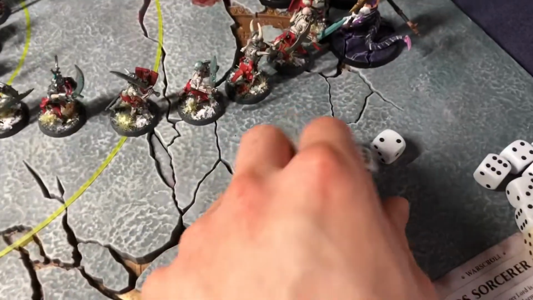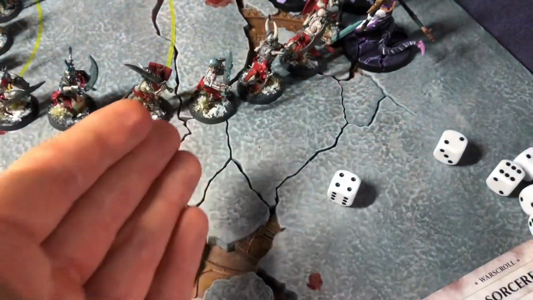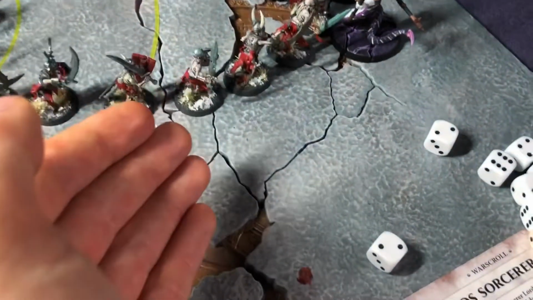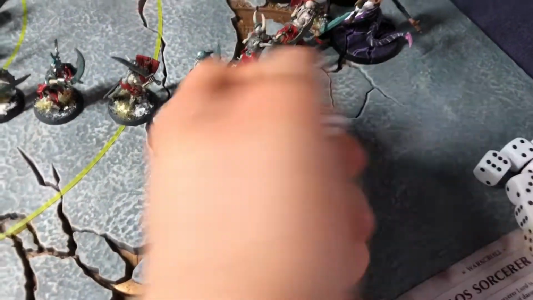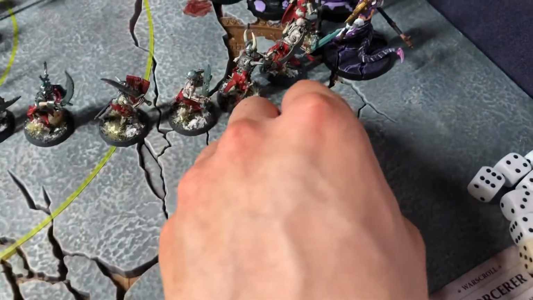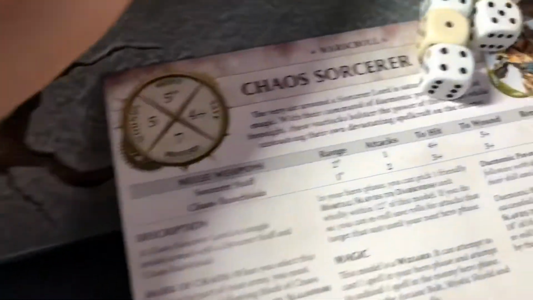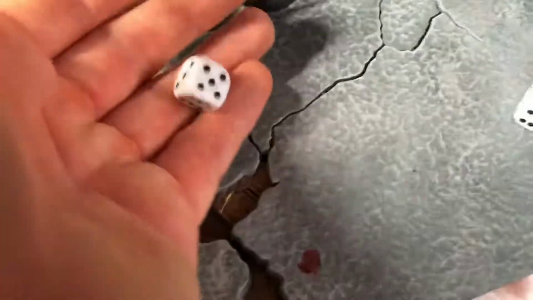So the first attack is going to be with the staff. So hits on a 4, wounds on a 3. Oh, just unlucky on that one. And then the sword hitting on 3s. And then wounding on, just to remind myself, wounding on 3s.